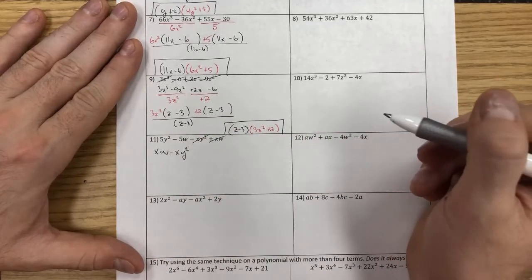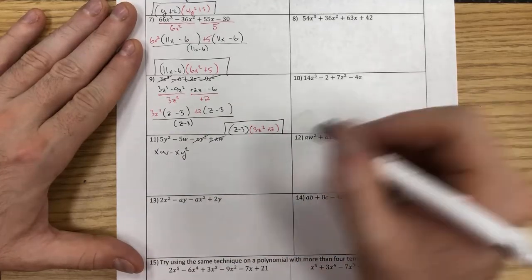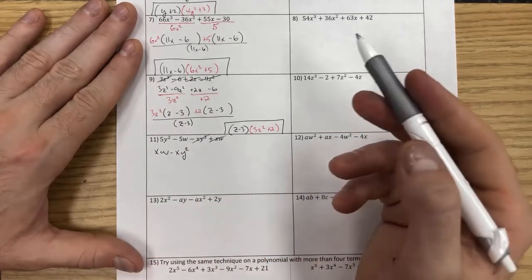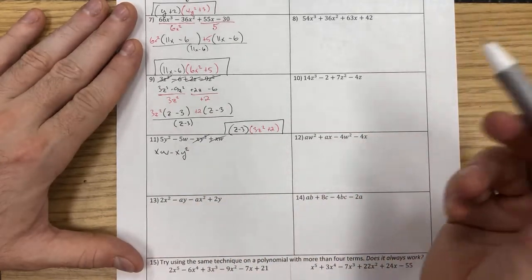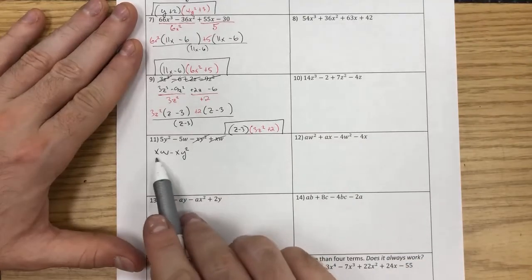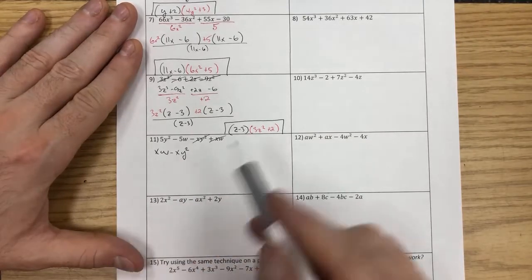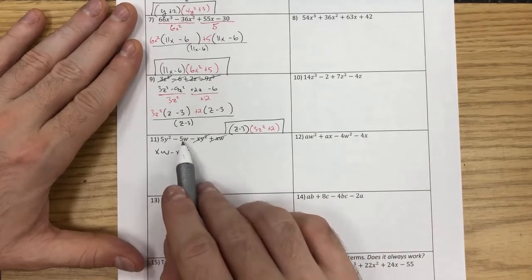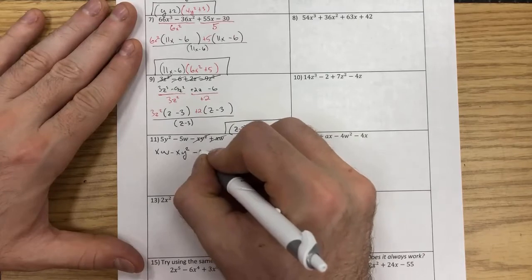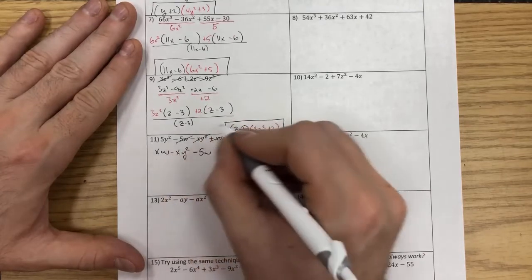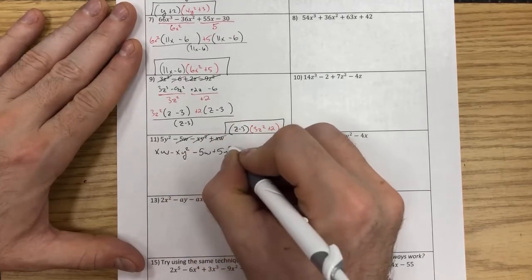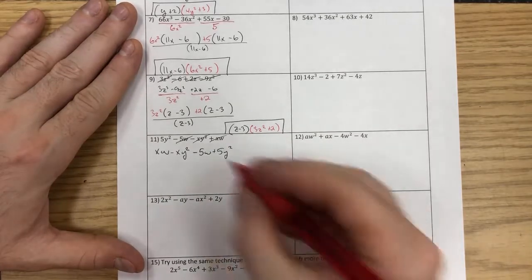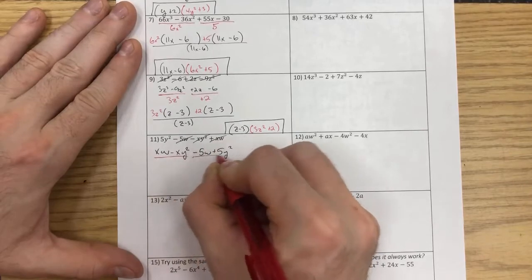This is not in alphanumeric order. The w comes first out of everything, but for some reason I went with the x first. So we're going to ignore that and act like it's okay. It's going to end up working out because we have the x's paired up together. Next, we had the w first and the y squared second. So the w term first, so negative 5w, and the y squared term second, so plus 5y squared. A little awkward, but I think it worked out okay.